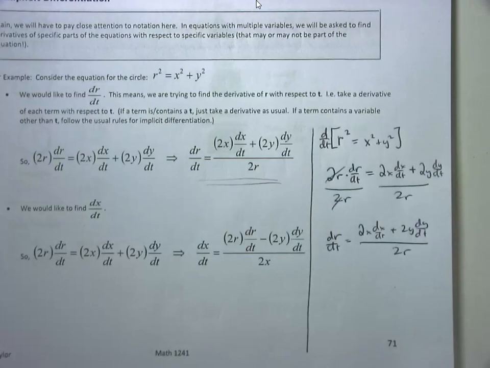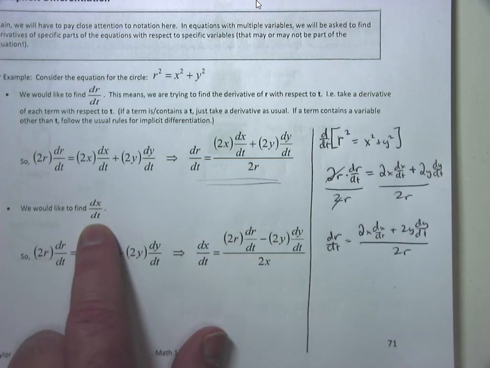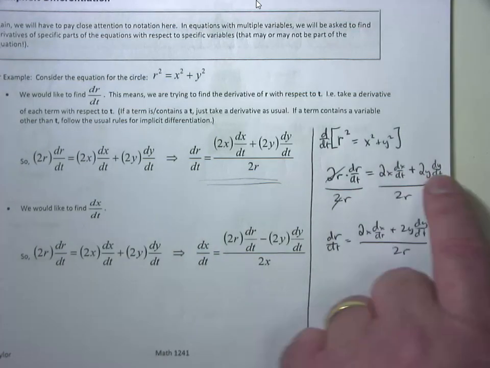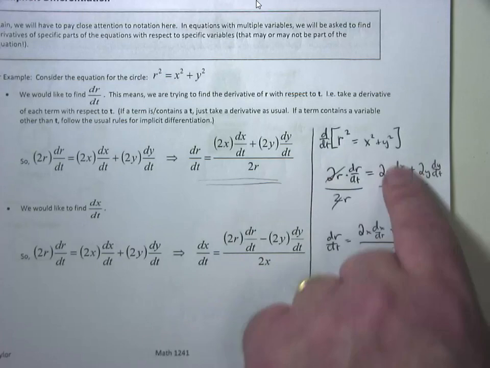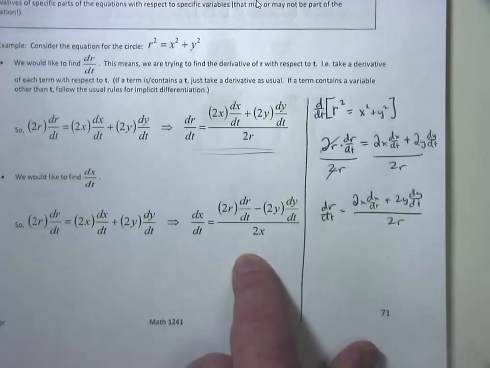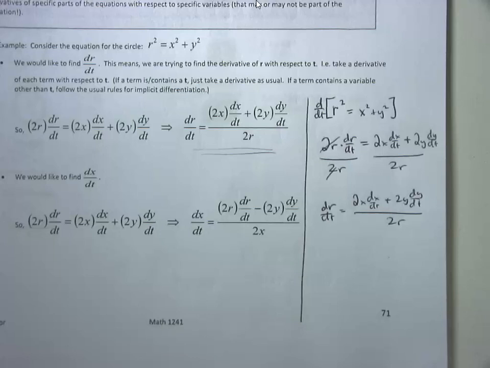But on occasion, they'll make you solve for one of the other rates of change. Down here, I said, oh wait a minute, we would like to find what dx over dt is. Fine, there's dx over dt. You move this to the other side, divide by 2x, and you get the answer here. So you can just manipulate the equation and solve for whatever derivative you want to solve for. But this is physics, so the trick to this stuff is going to be to pay attention to units. All right.